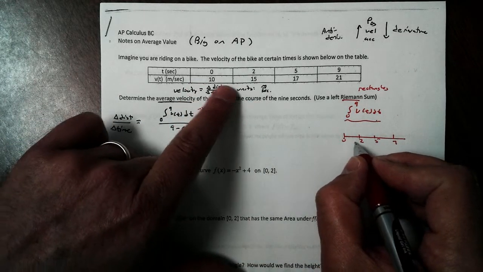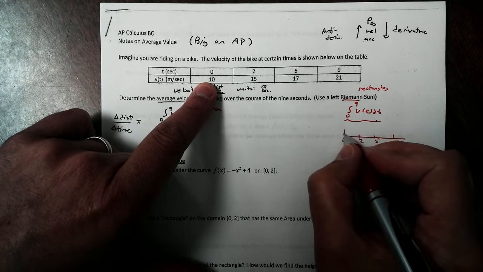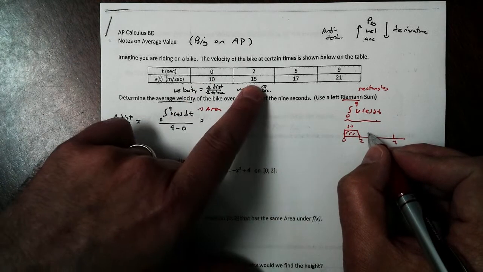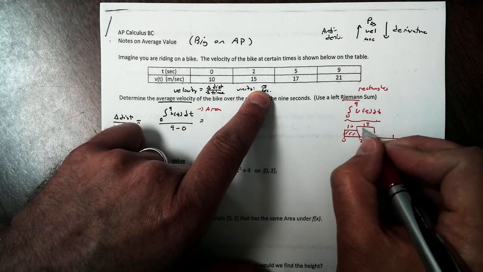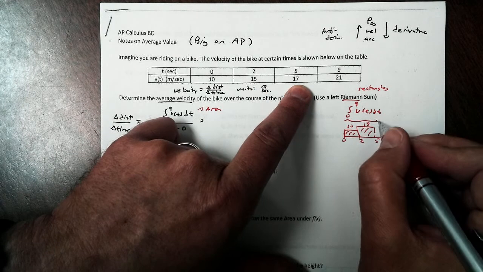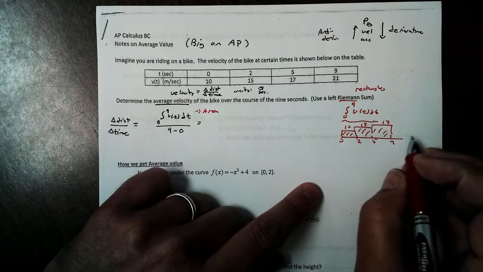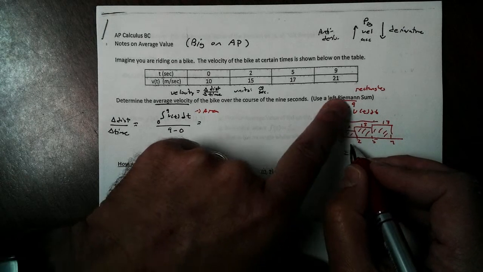Well, between 0 and 2, we're going to use the left. They're saying use 10. Between 2 and 5, using the left, I'm going to use the 15. And then between 5 and 9, we're going to use the 17 value. And I can get this area by looking at the area of these rectangles. That's what they're asking me to do.